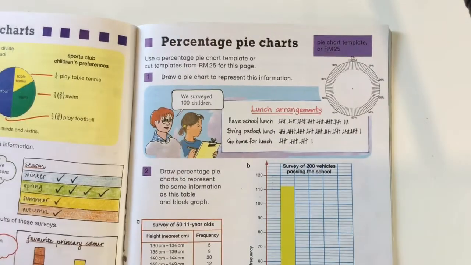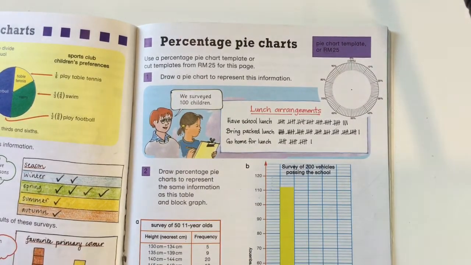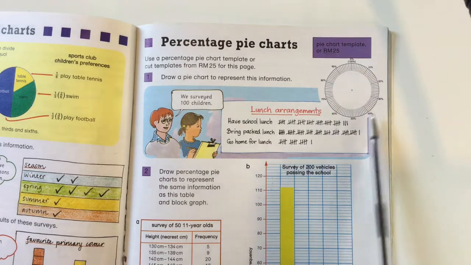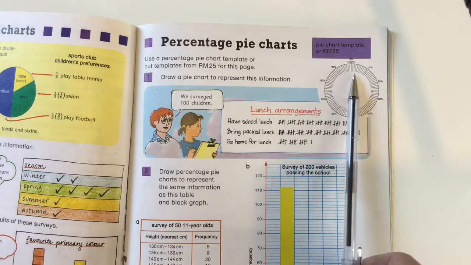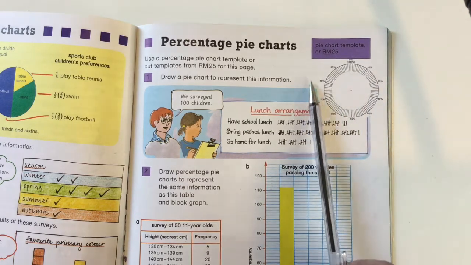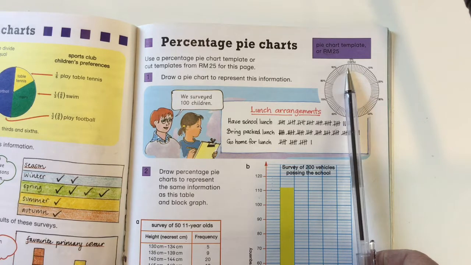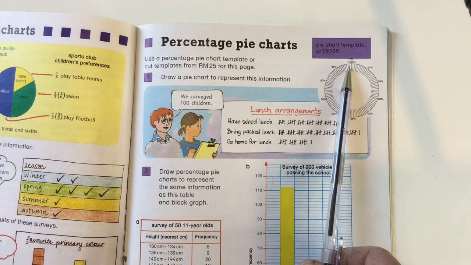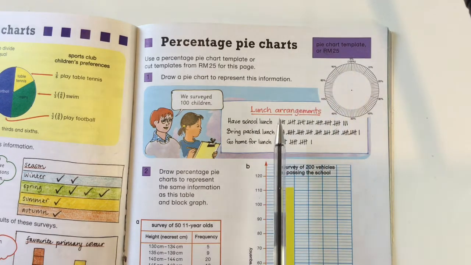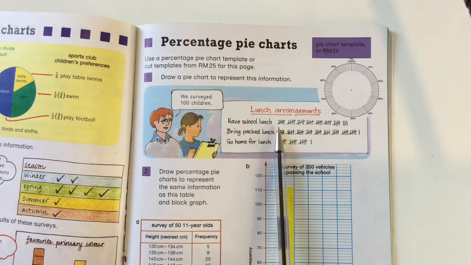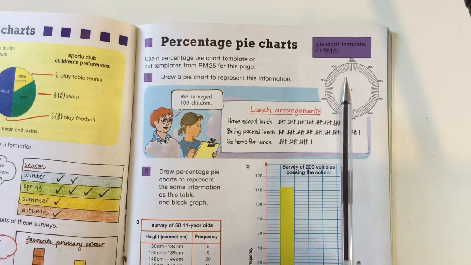On our next page, the percentage pie charts, you're going to be looking at the data that's here, and this is out of 100 children. You're going to have to represent it on a pie chart like this. So 100% would be 360 degrees. It would be the full complete revolution or turn of the pie chart. This is out of 100, so that's why it says 100 up here as well. Again, I can't give you this resource, but what you can do is try and represent the numbers that you have here in your pie chart.